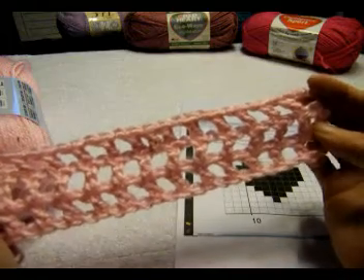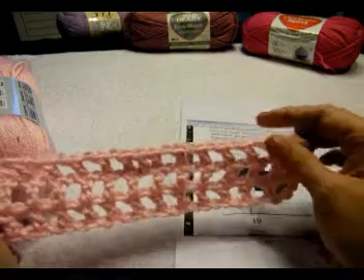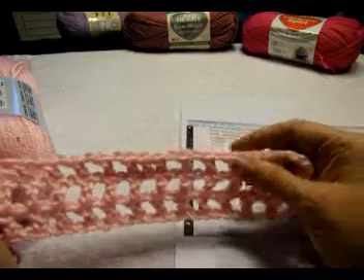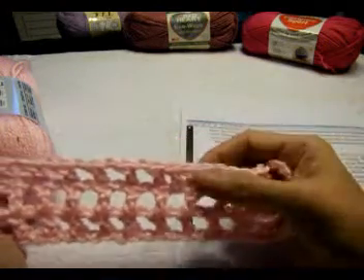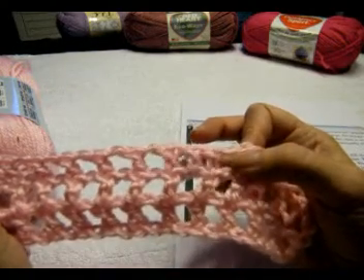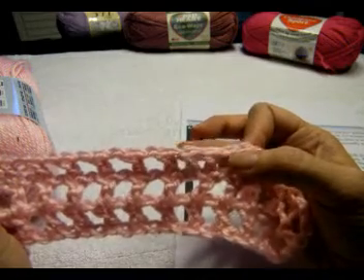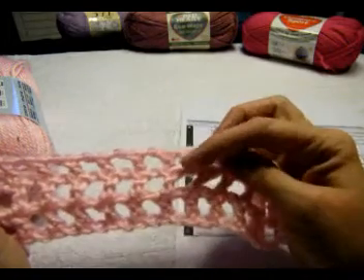Now if you're doing the 2 chain method, these would be double crochet, 2 chain, double crochet, 2 chain, and then when you do the closed stitches or the closed mesh, you would put 2 here, replacing the 2 chains. You would put 2 double crochet right here.